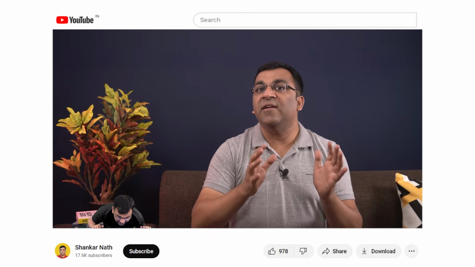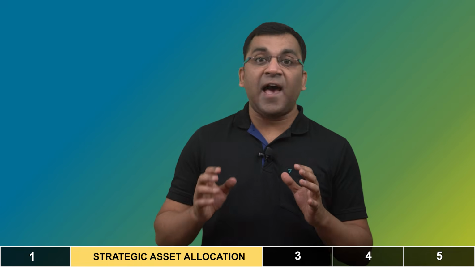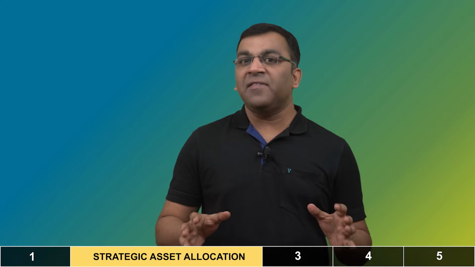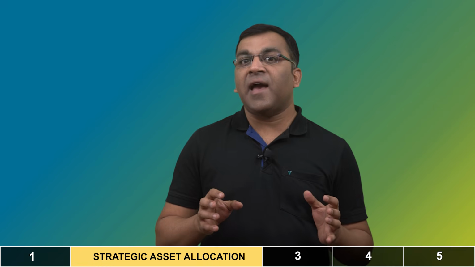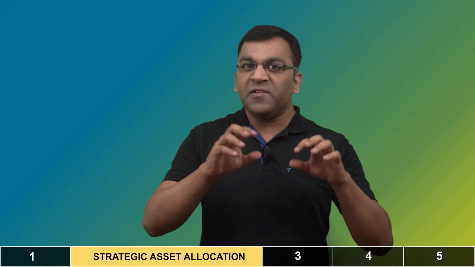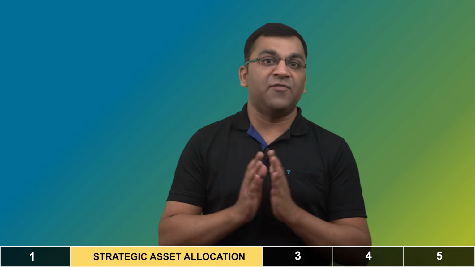While this approach is a start, in my view, it is neither scientific nor a recommended one, as it does not factor important variables like investment goals and the person's risk profile. And that's where strategic asset allocation comes in. As a concept, it involves dividing an investment portfolio amongst different asset classes based on 6 different criteria.